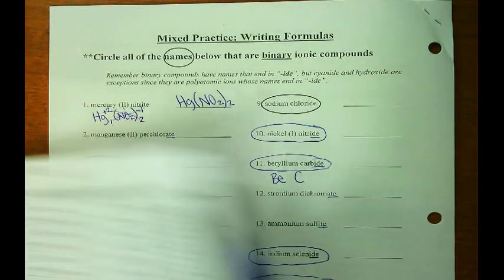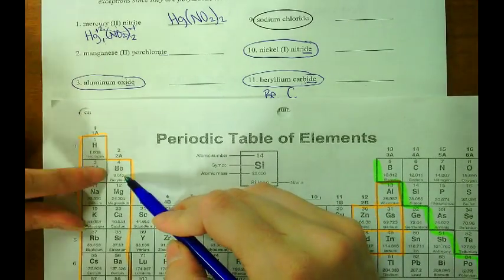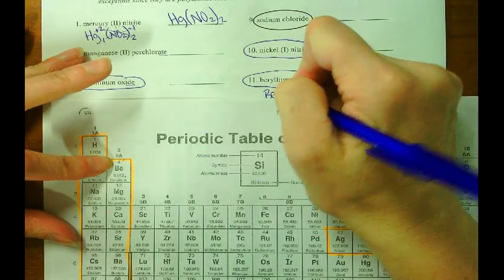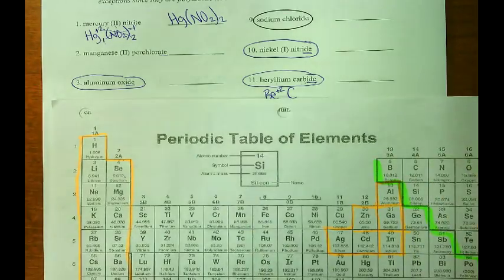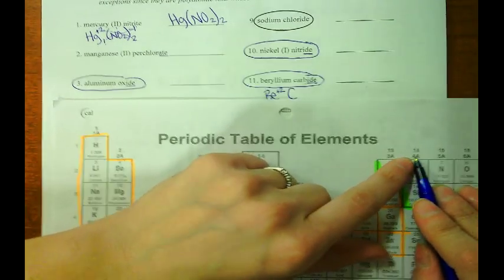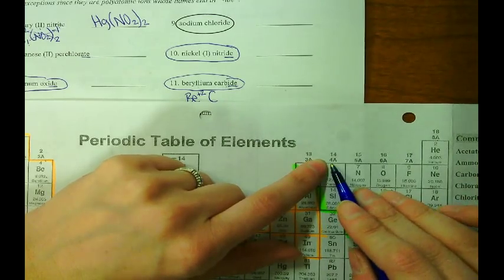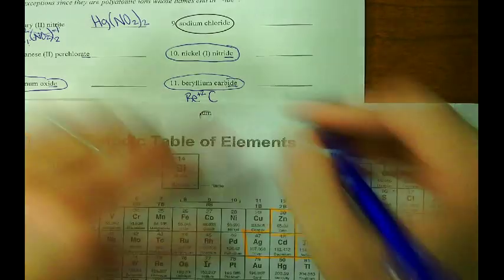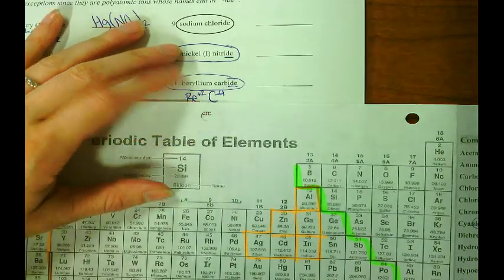It doesn't tell me the charge of the metal, which means I should be able to find it using the periodic table. Beryllium is in family 2, so it is going to make a positive 2 cation because it wants to lose 2 electrons. Carbon is in family 4A, or 14, and in order for this family to be like the noble gases, they need 4 more electrons. So to go from 4 to 8, I need to get 4 more. 4 more negatives makes it a -4.